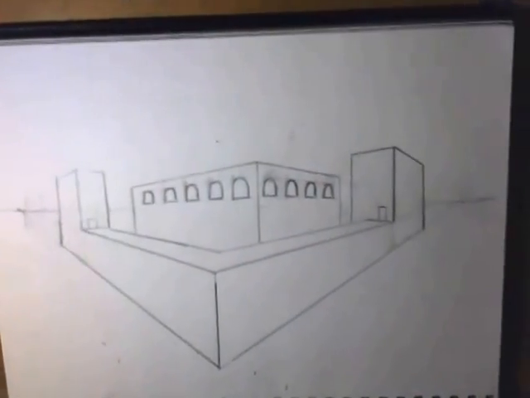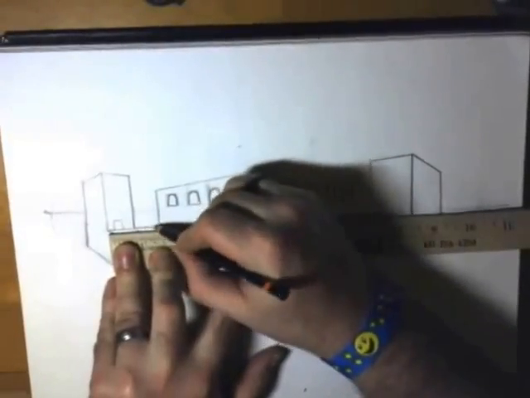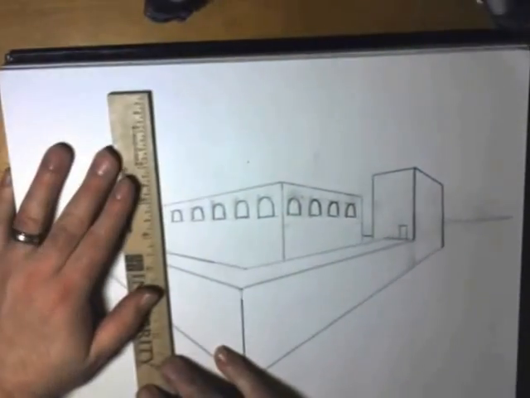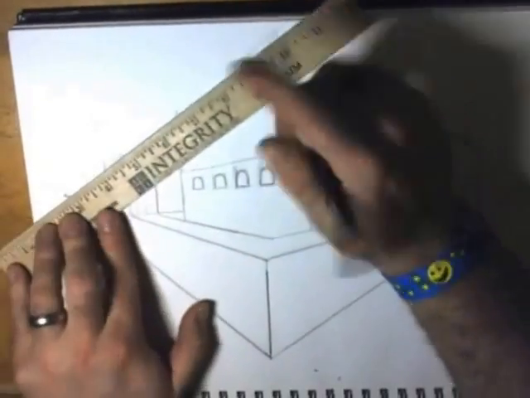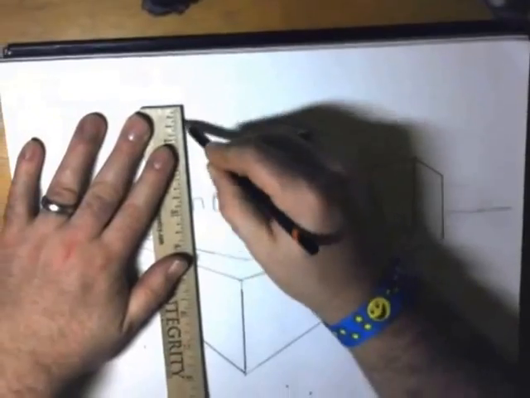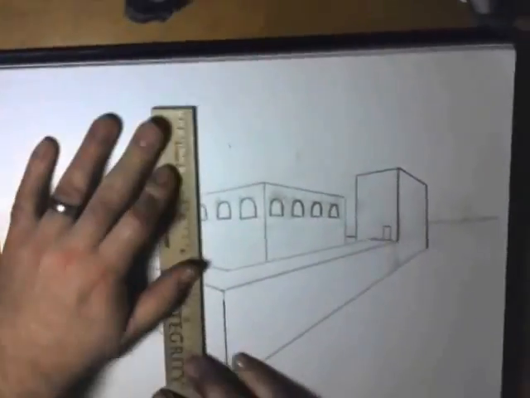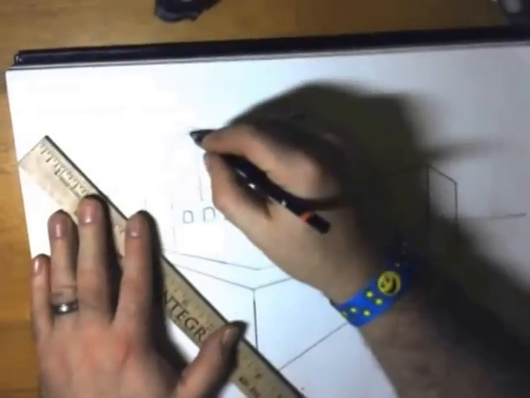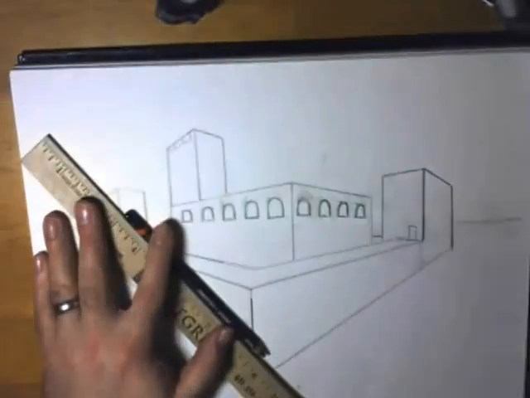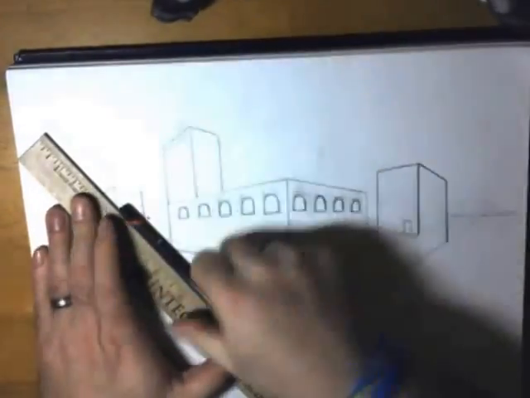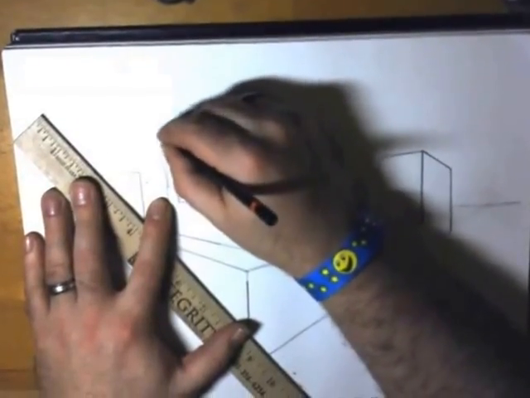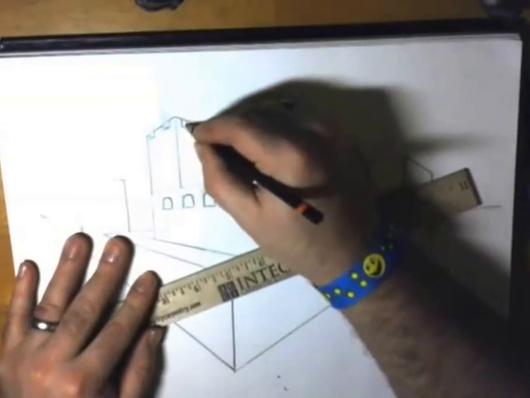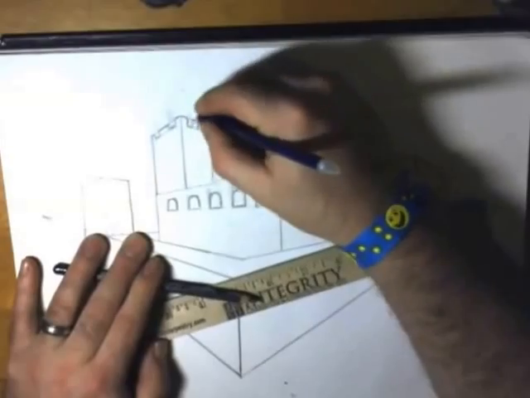Remember, I am drawing much darker than normal. That's simply because it's easier for my camera to pick it up. Now I'm going to add a tower on top of this building. So, again, left-hand side goes to the left vanishing point, right-hand side goes to the right vanishing point, just like that. Now, using the top of the tower and a line, I'm going to create some little tooth or brick marks like at the top of a lot of castles, just like this. And there you have it.